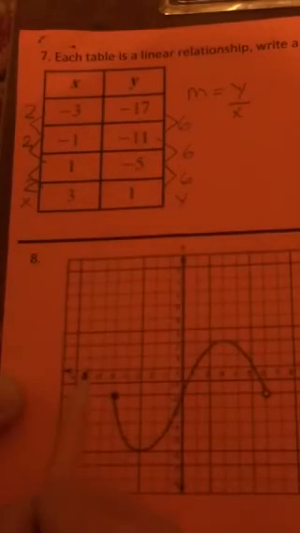So here we go. -17 to -11, well, that's 6. -11 to -5 is also 6. And -5 to 1 is also 6. So the y component is what we have here. The x is right there. So it's equal to 6 over 2, and that gives us a slope of 3.